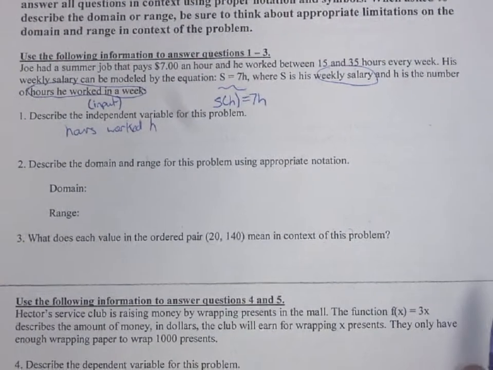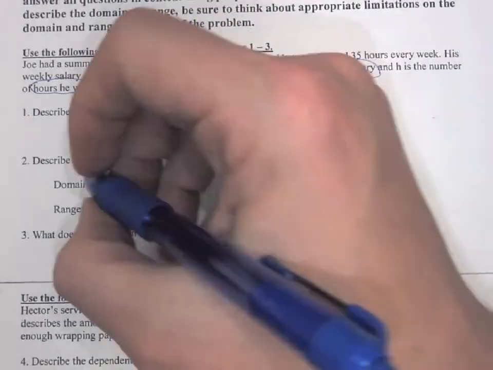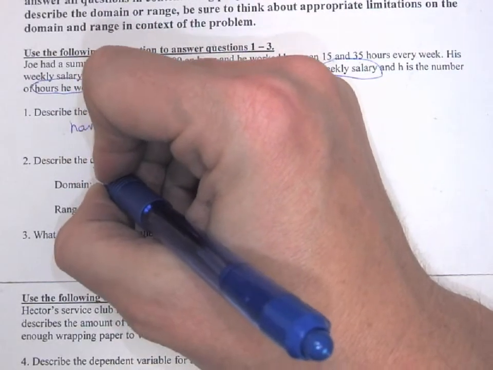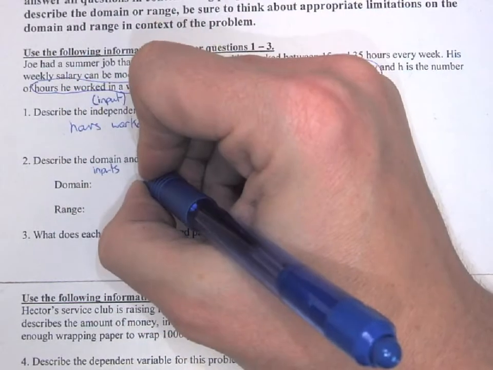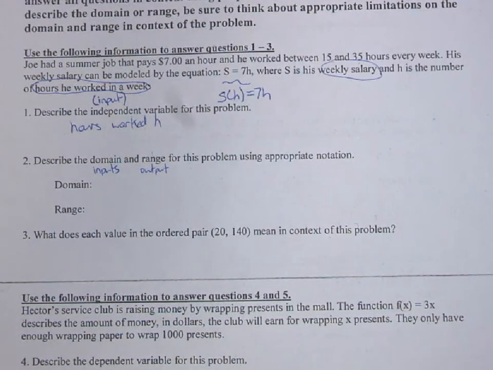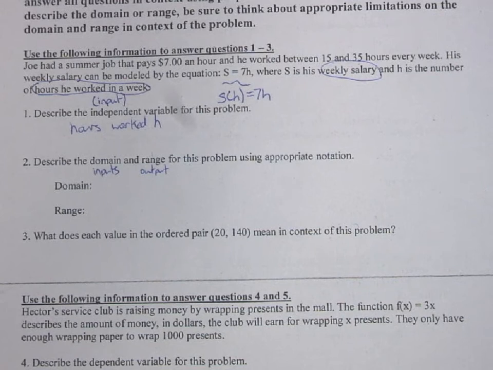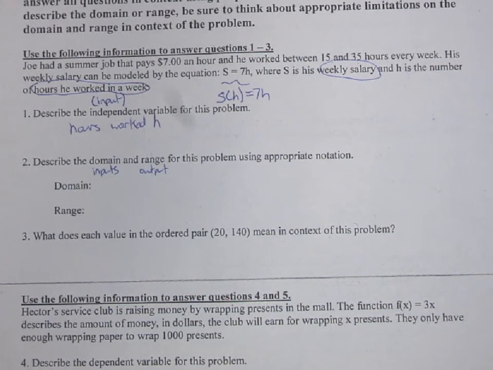Okay. Now this asks for domain and range, and one thing that we need to know about domain and range is whether it represents inputs or outputs. Okay, so the domain is all the possible input values, and the range is all the possible output values. Again, this is going to go back to independent and dependent. So input has to do with independent, range has to do with output. So for the domain, we're talking about hours, and for the range, we're talking about salary.